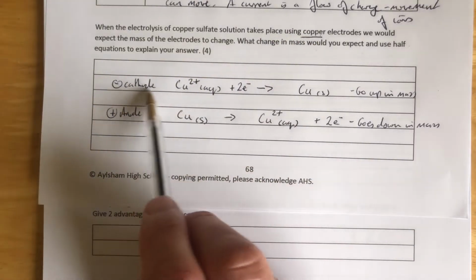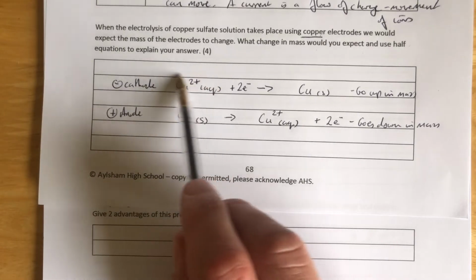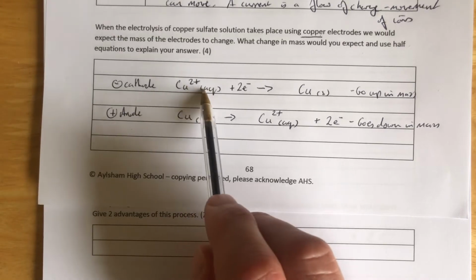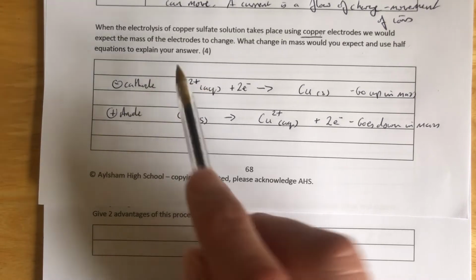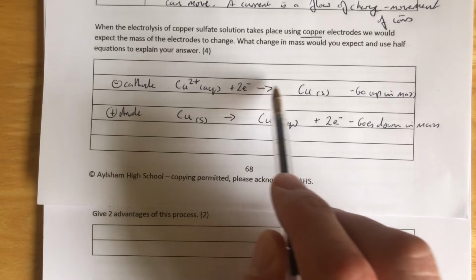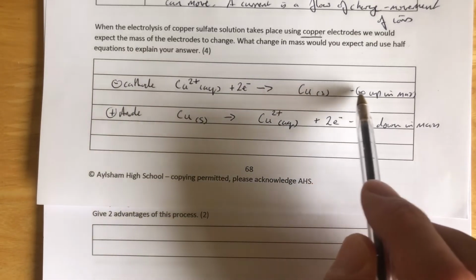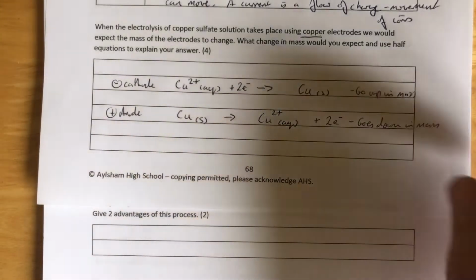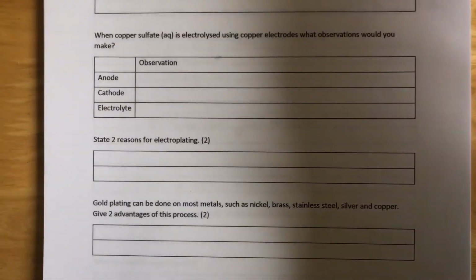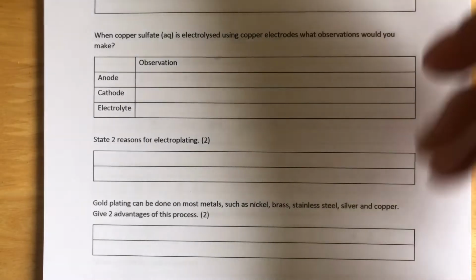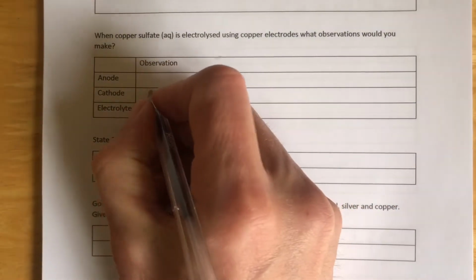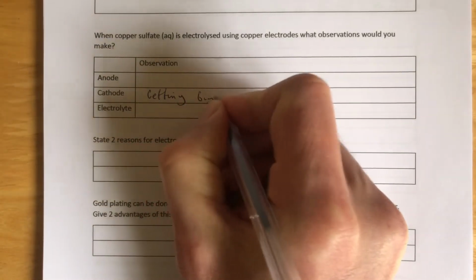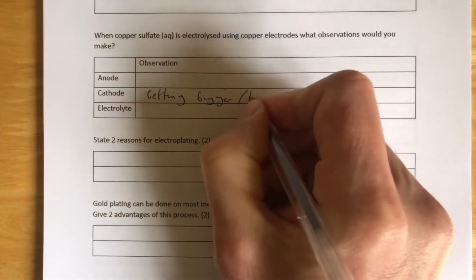So we said at the cathode, the negative electrode, the positive copper ions in solution go to that electrode and turn into solid copper metal. So the copper metal goes up in mass. So what would we see? We might see the copper cathode increasing in mass. So we might see it getting bigger. Certainly if we weighed it, it would be heavier.